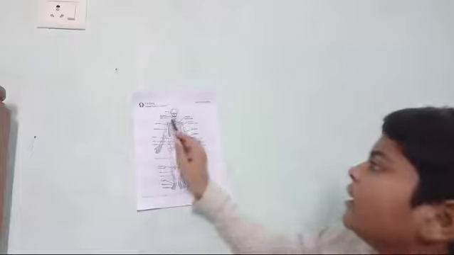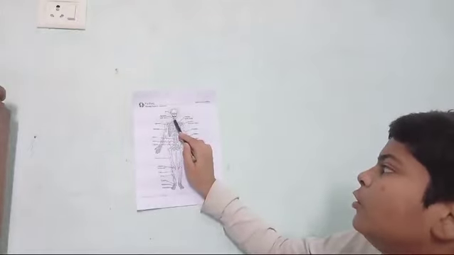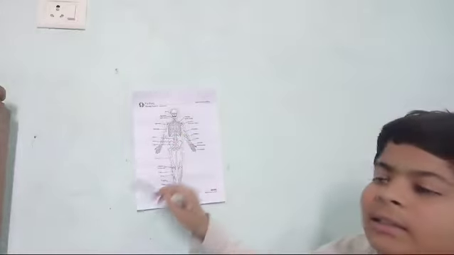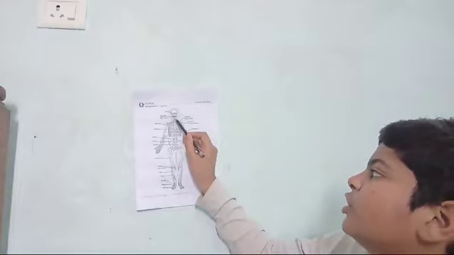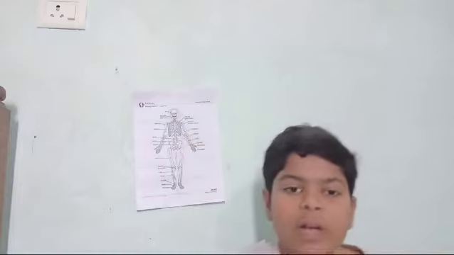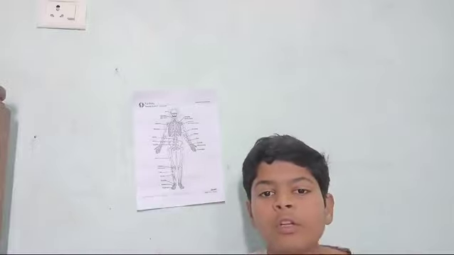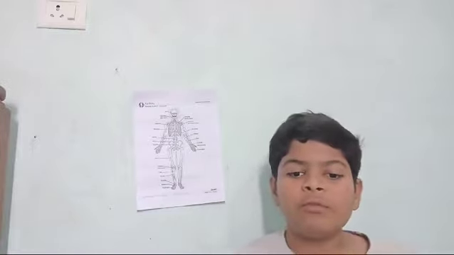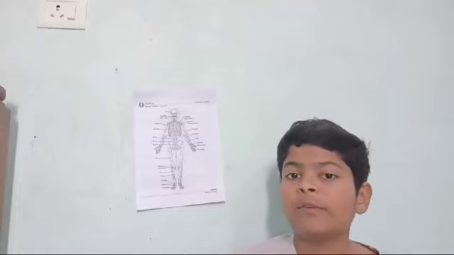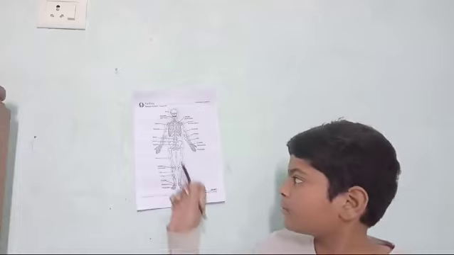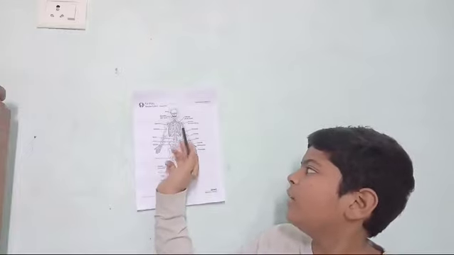There's one more topic. In our backbone, the first bone is called atlas, and the last bone is called our tailbone. The last bone is present here, and the first bone is present here. So if the question comes that our skull is balanced on which bone, then the answer will be the atlas bone of the backbone.